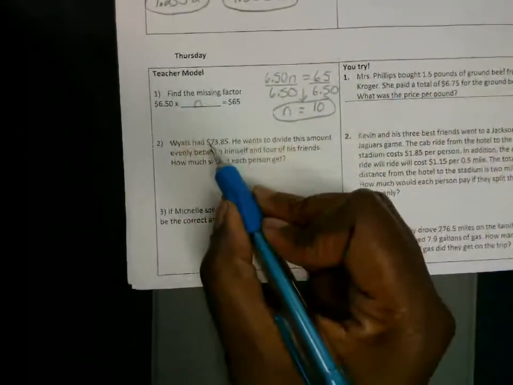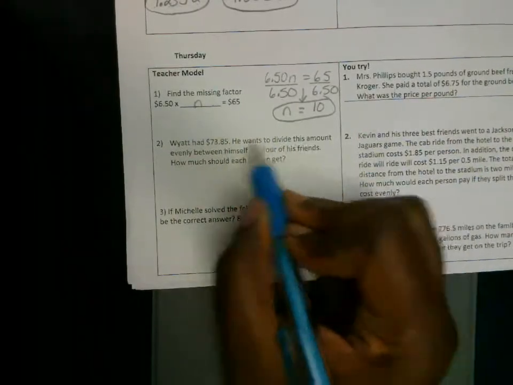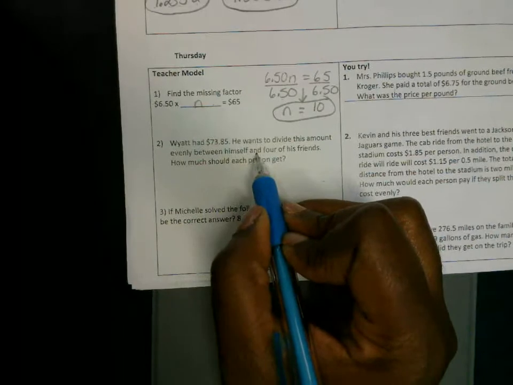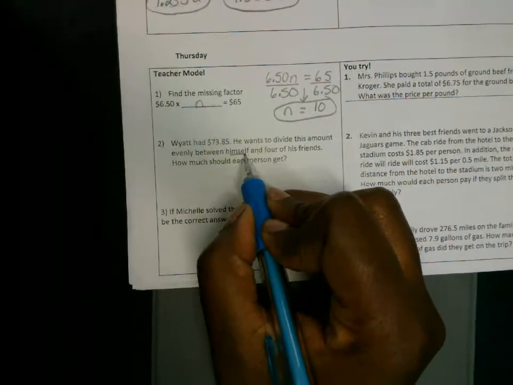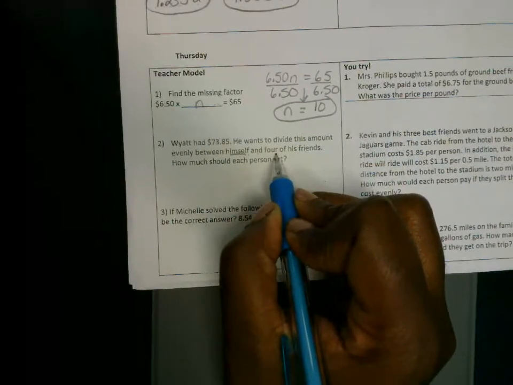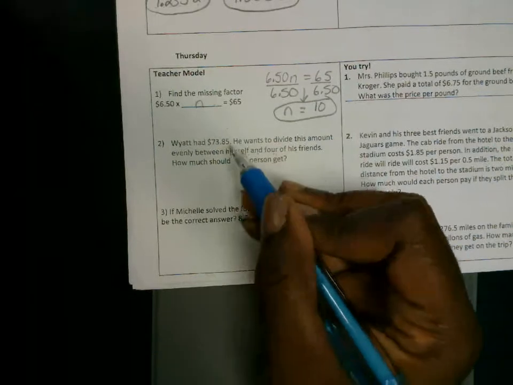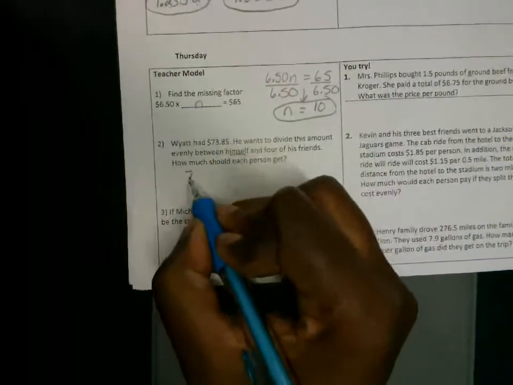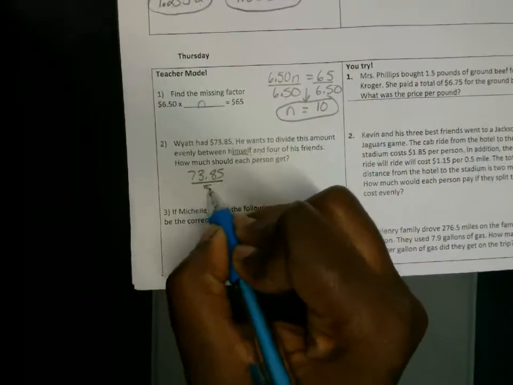Number two, Wyatt had $73.85. He wants to divide this amount evenly between himself and four friends. So that's him, that's one, himself, and four friends. So 1 plus 4 is 5. So he's actually dividing this amount by 5. So you're going to say $73.85 divided by 5 people.